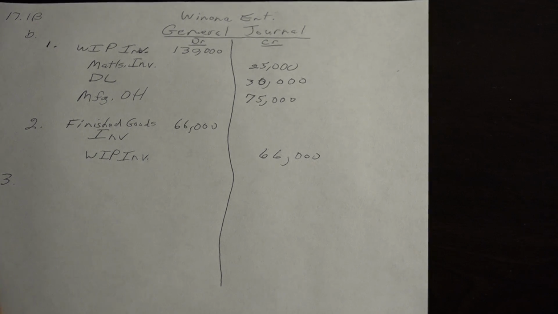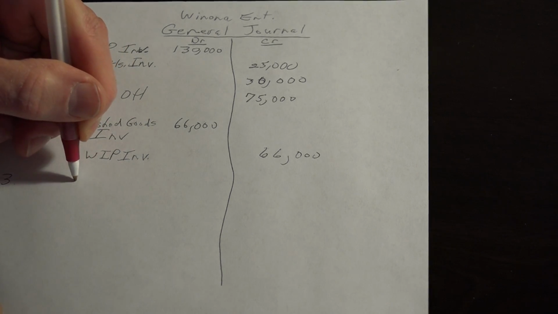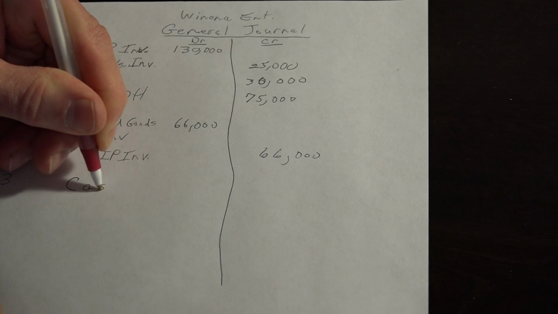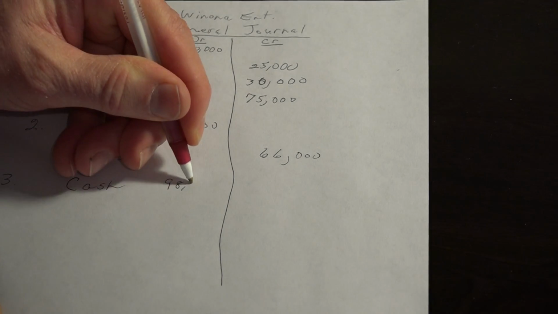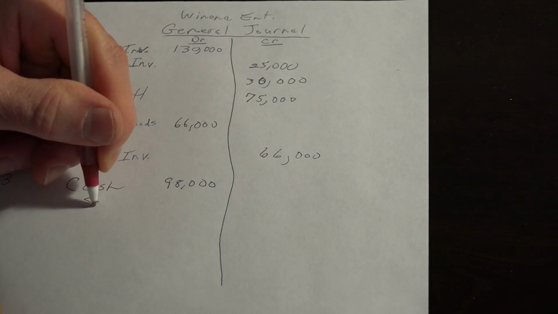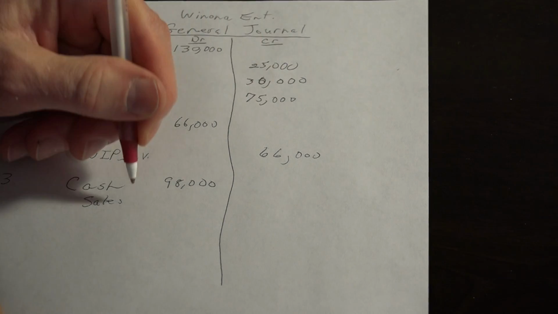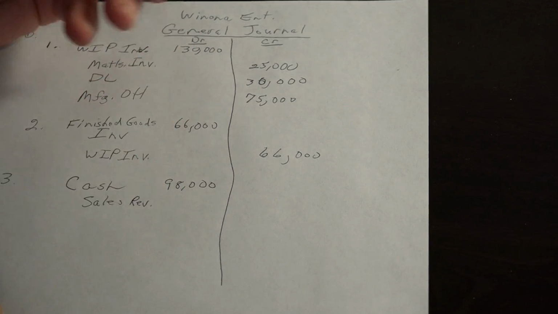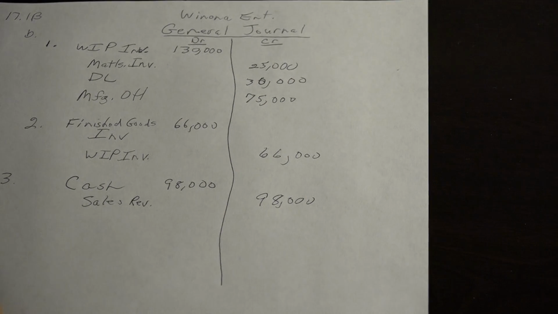So the first thing, you should have learned some of this in financial accounting. First thing you're going to record is your cash sale. So you're going to debit cash for the $98,000. You're going to credit sales or sales revenue, either one, 98,000.